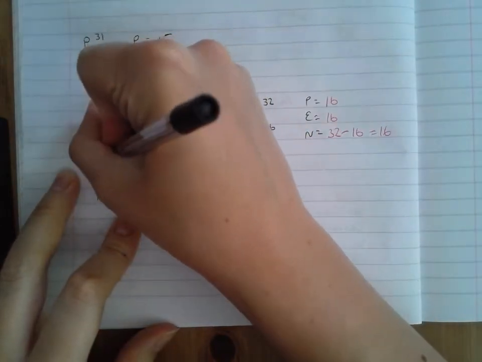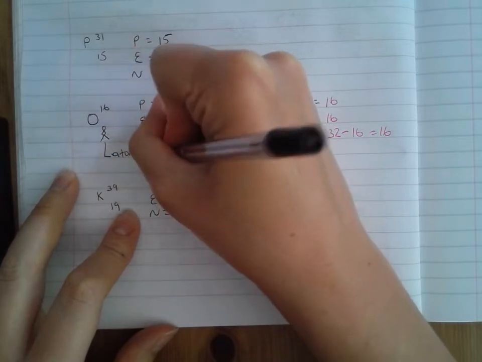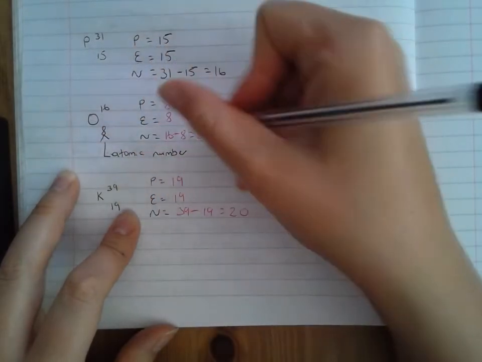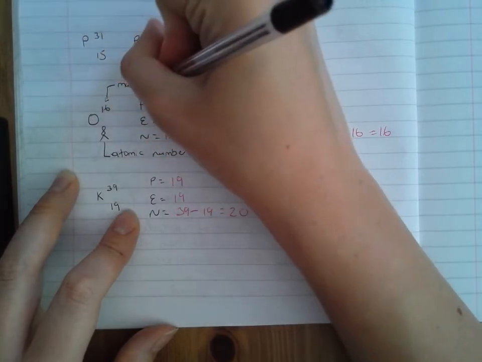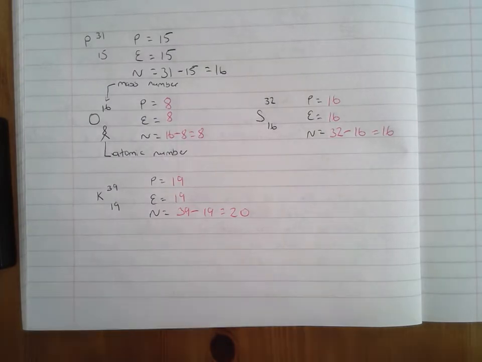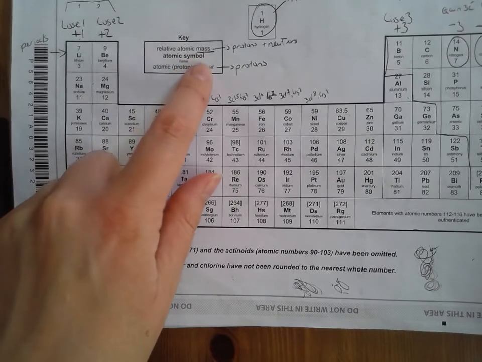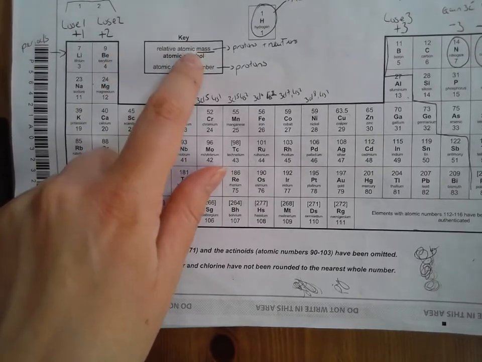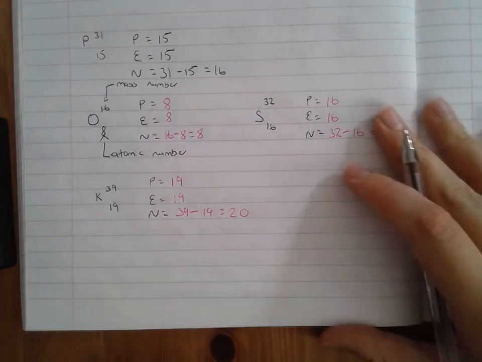That small number there is called the atomic number. And that large number we call the mass number. You don't even need to learn that off by heart because it's on your periodic table. It tells you that the small number is called the atomic number and the large number is the atomic mass or the mass number. So it gives you that information.